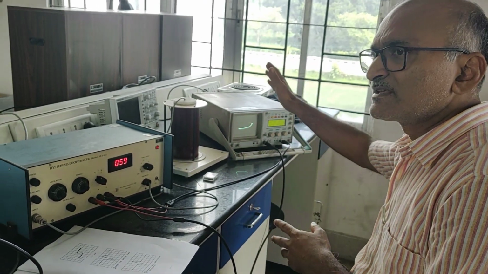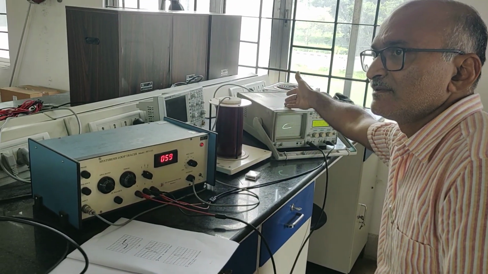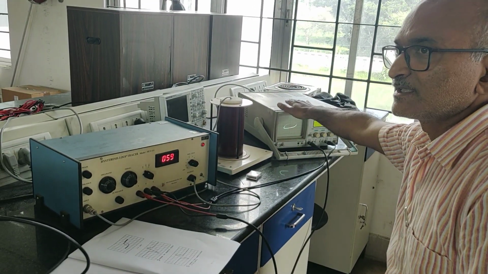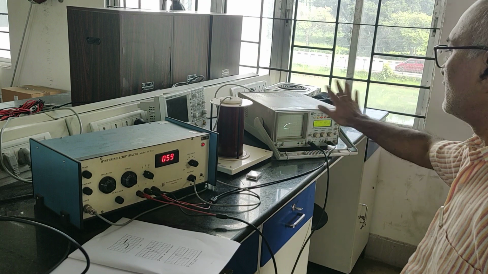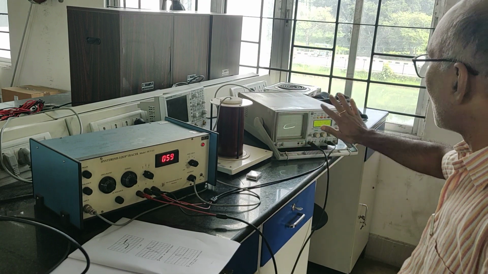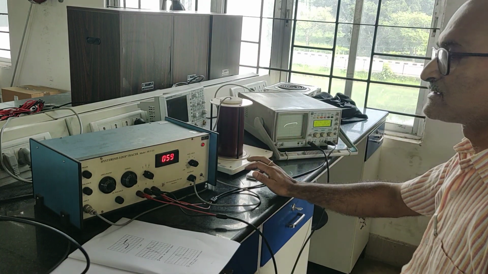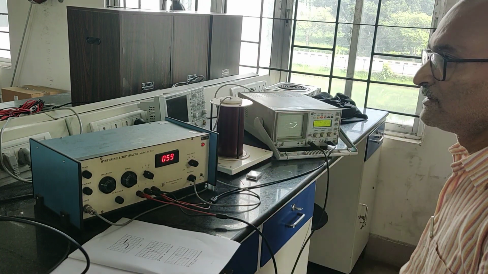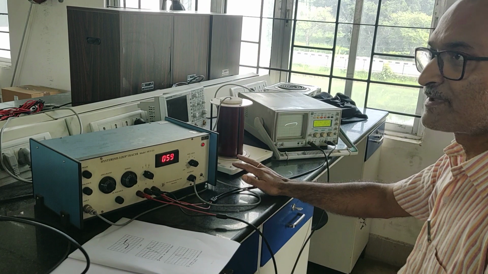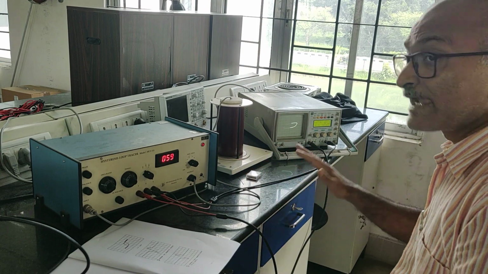So we are not going into details of the construction, the inner side of this instrument, but we are interested in applying this gadget to help us document, to record the output of this experiment we are setting up, right?